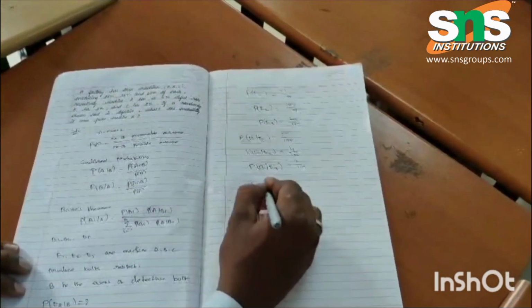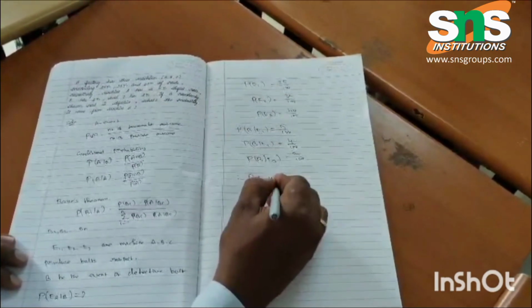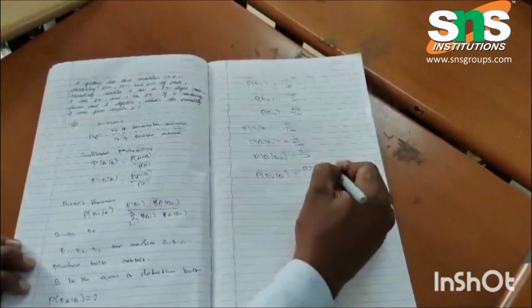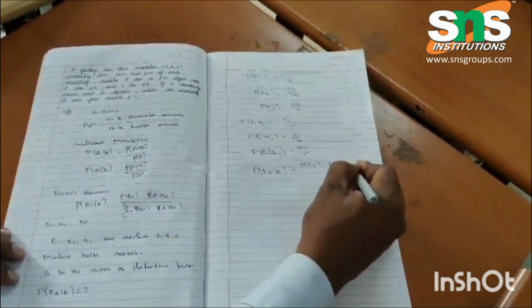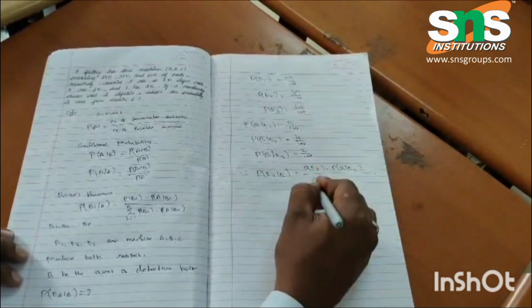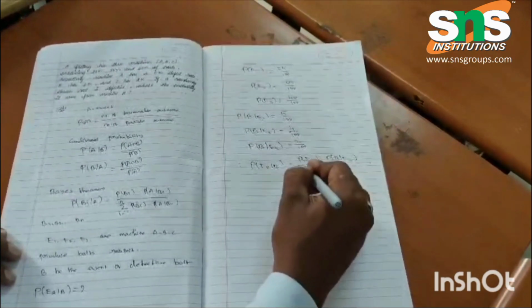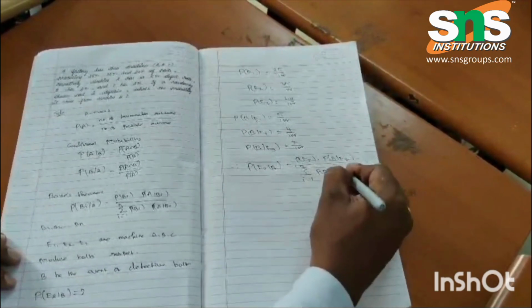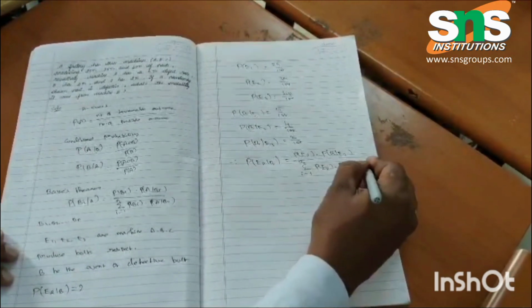Therefore probability of E2 given B equals probability of E2 into probability of B given E2 divided by the summation, i varies from 1 to 3, since there are 3 machines, of probability of Ei into probability of B given Ei.